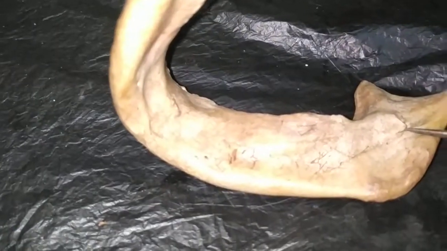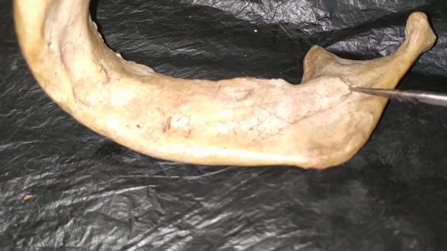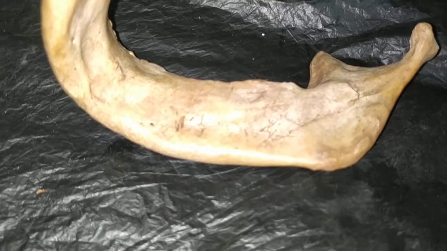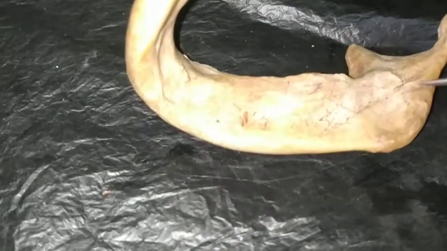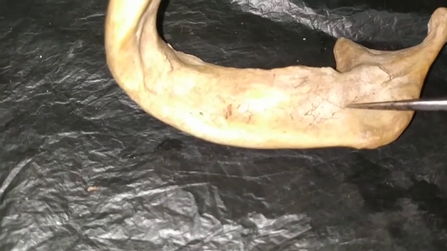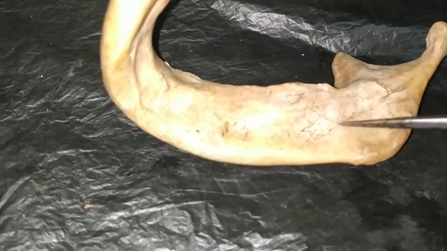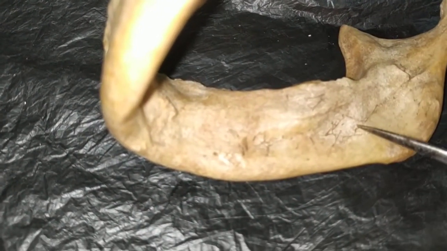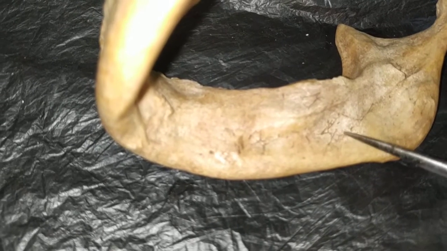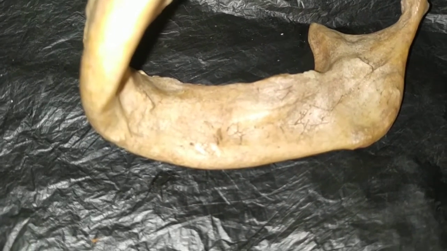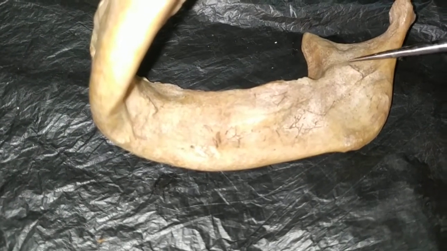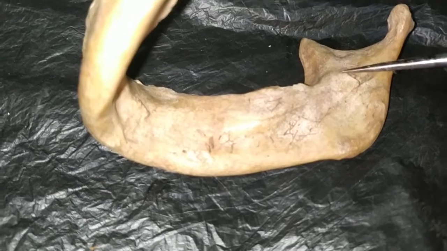This lingula gives attachment to the spinomandibular ligament, which extends from the spine of the sphenoid to the lingula of the mandible. Then below this mandibular foramen, you can identify a groove. This groove is called the mylohyoid groove. It lodges the mylohyoid vessels and mylohyoid nerves. These mylohyoid vessels are branches of the inferior alveolar artery and inferior alveolar nerve.